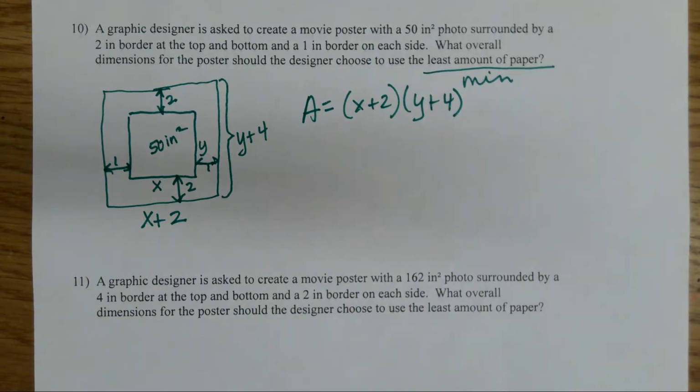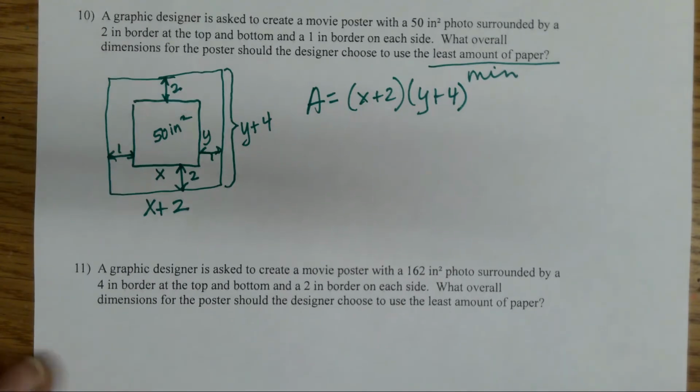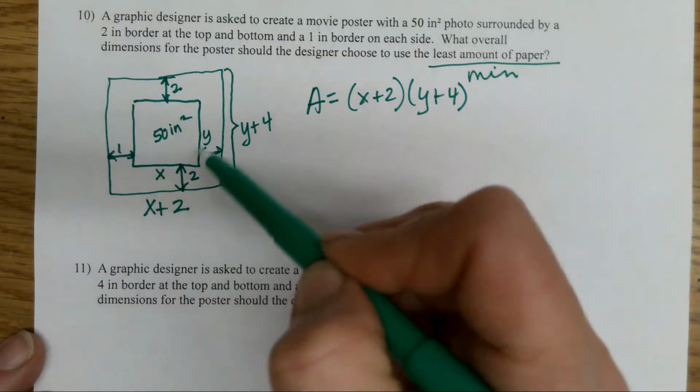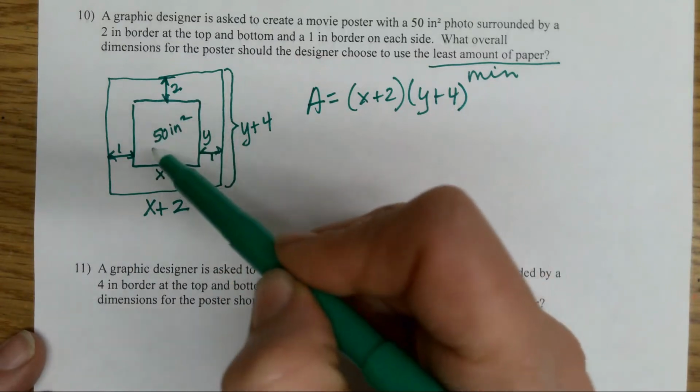2 variables. We haven't done a derivative on 2 variables yet. You'll learn that in calculus. Right now we haven't done that. So what do I use as my connector? Well, the one thing I know is that the product of x and y has to be 50.